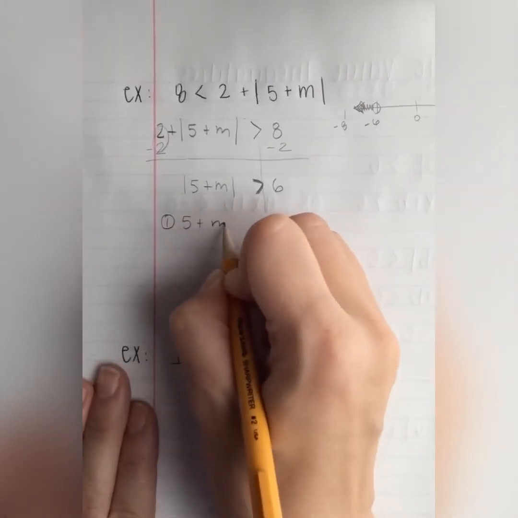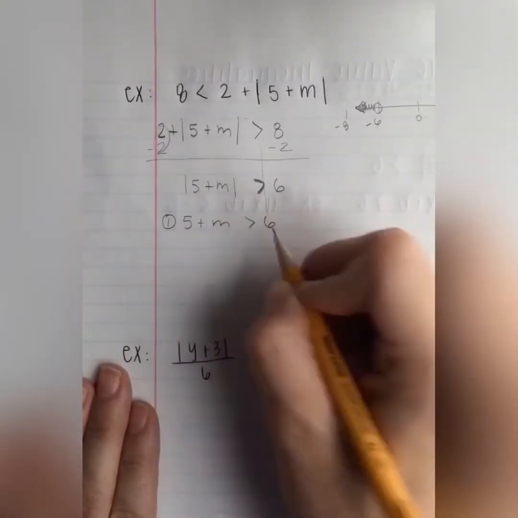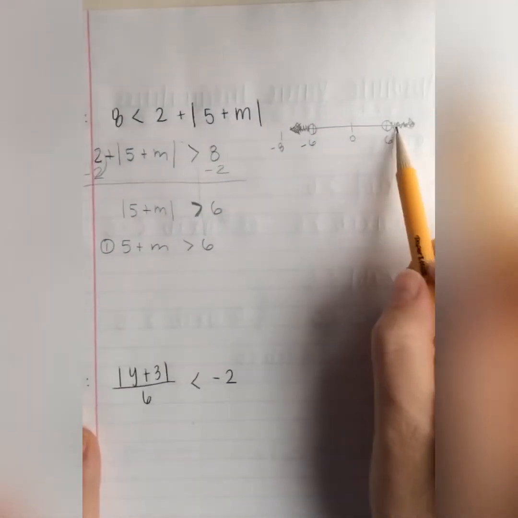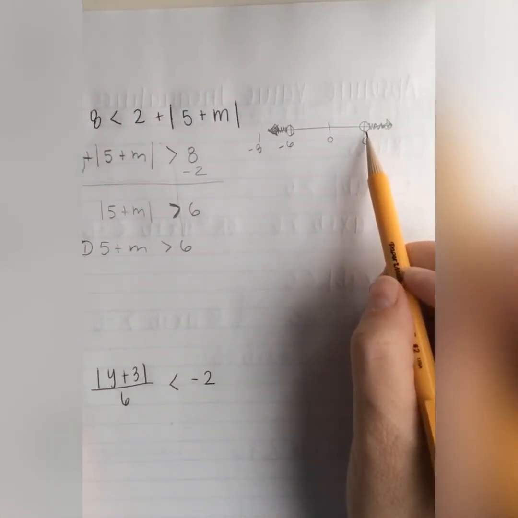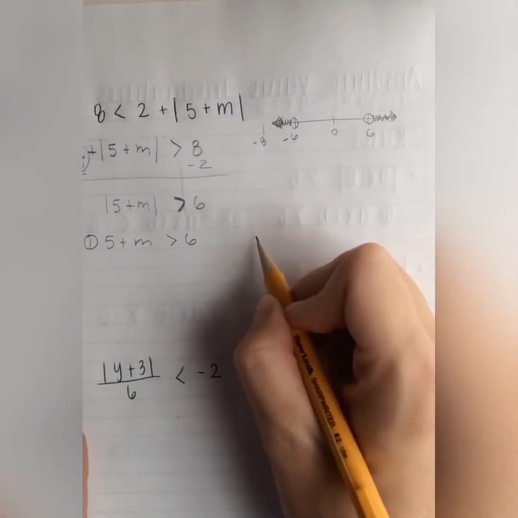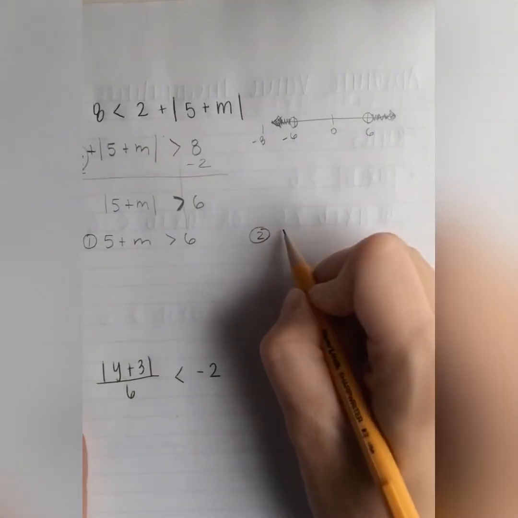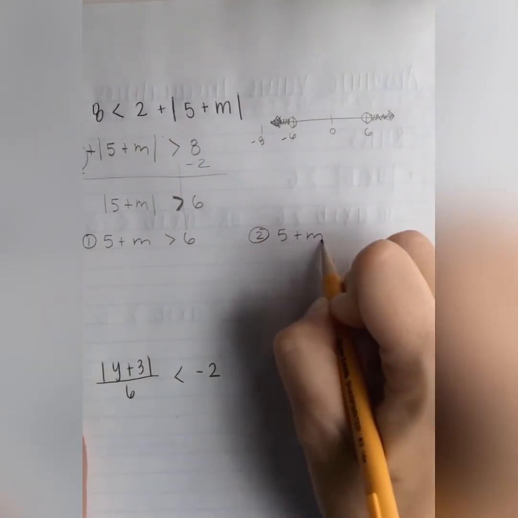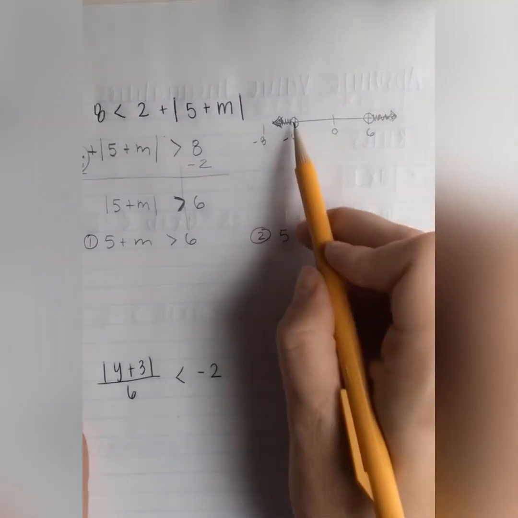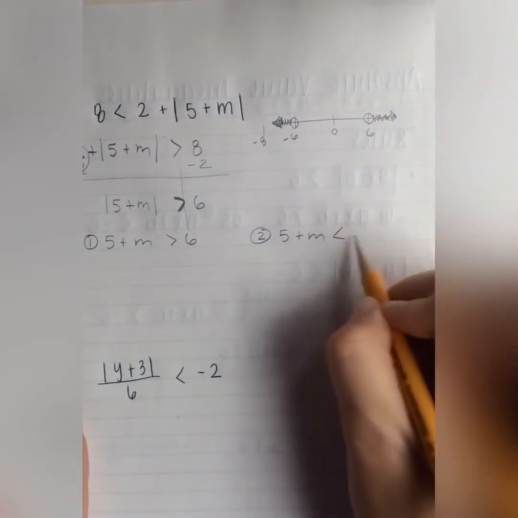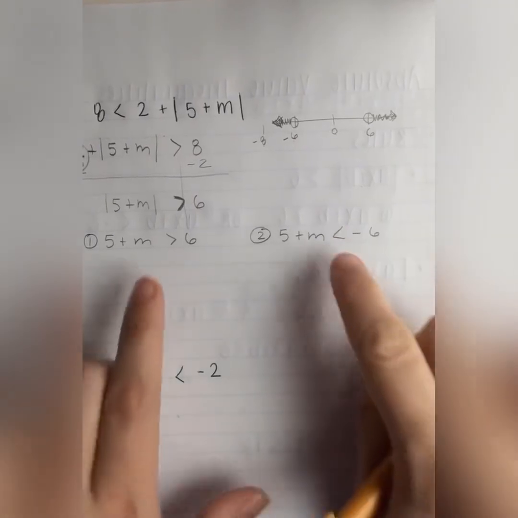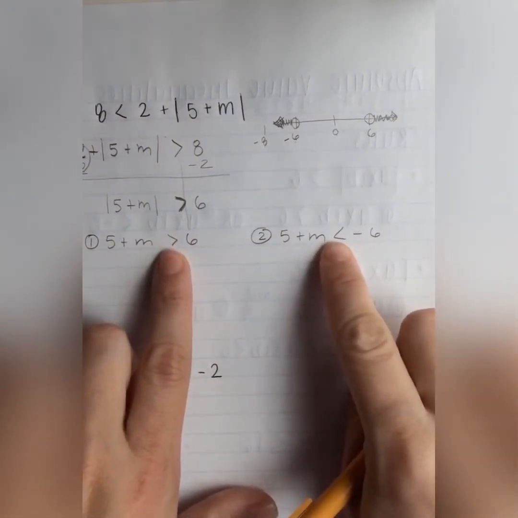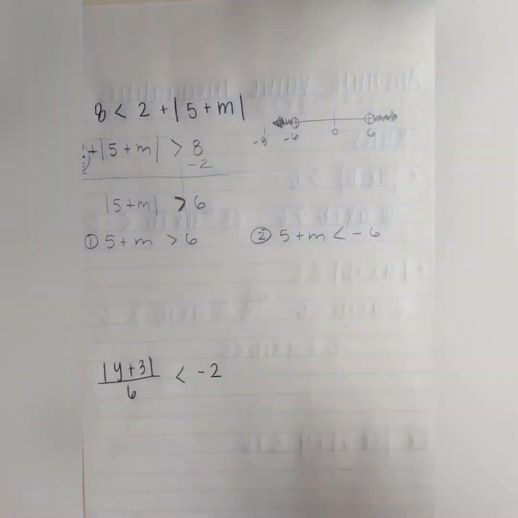So 5 plus m needs to be greater than 6, right? That's what we have here. And then our second one, 5 plus m, needs to be less than -6, right? So we flipped our inequality sign and we changed the 6 to a -6.